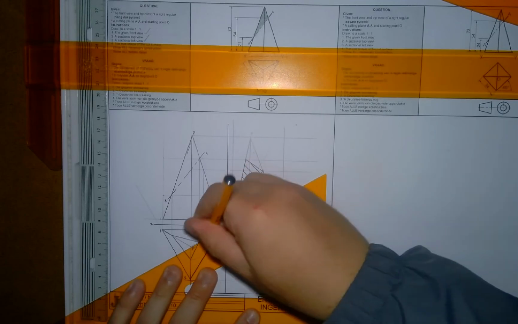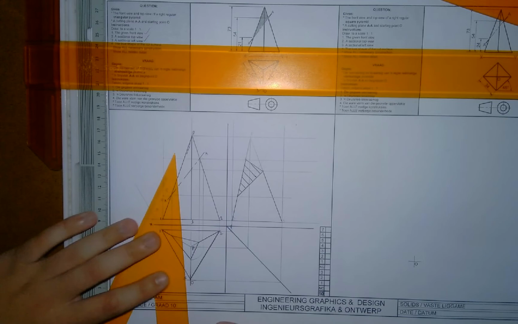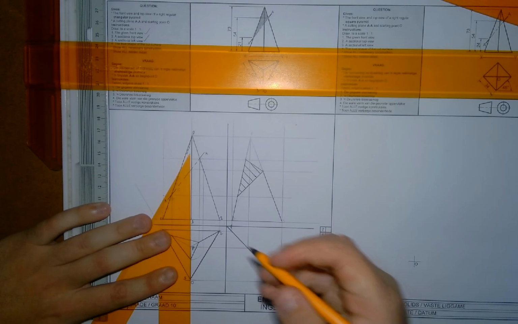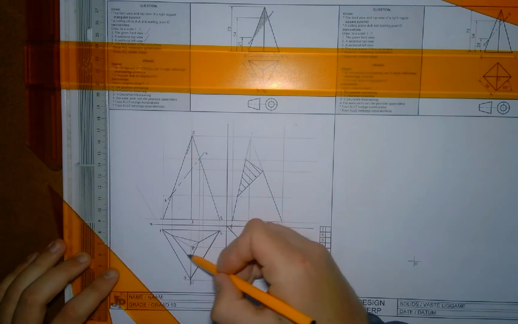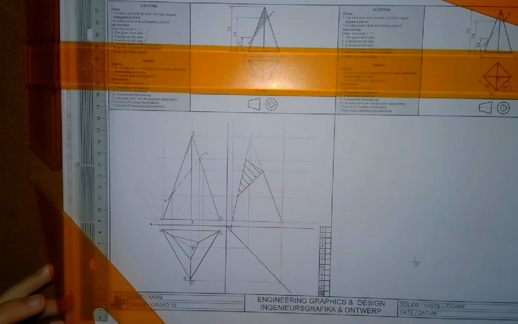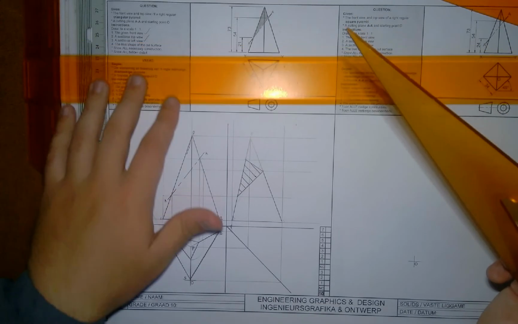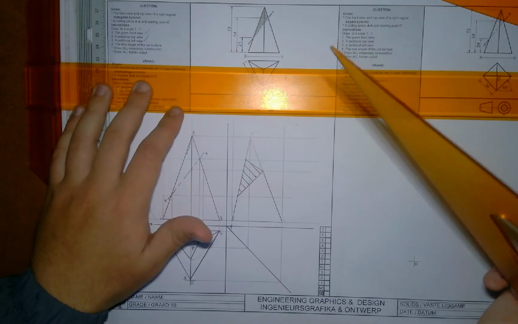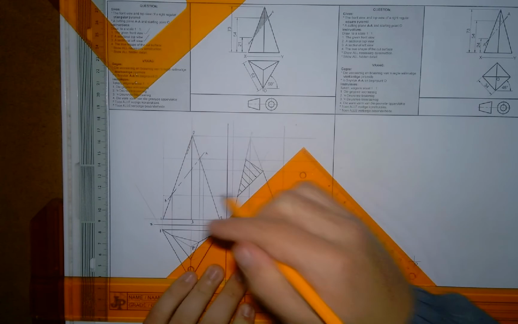Now you can see that part over there, that triangle there, you see that? That is then the part that has been cut off. That's how we're showing that it is a sectional view. There we go. We have to draw in the section lines.